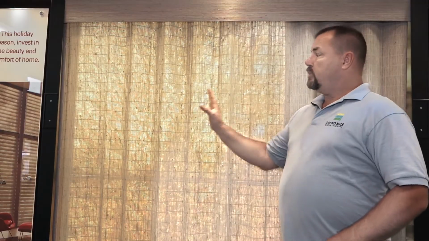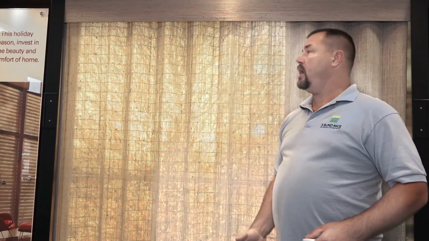So again, the draperies, nice option, a lot of fabric materials, covers big windows, fairly simple to operate, especially if you're using the traversing rod, and it gives you that very distinguished look. Let's take a look at another option similar to this.